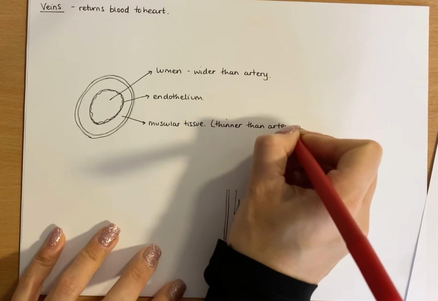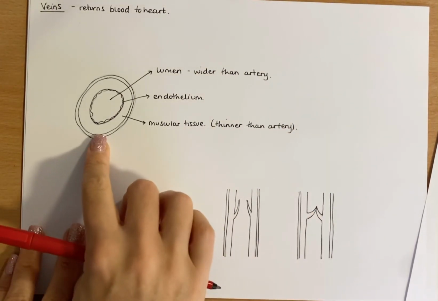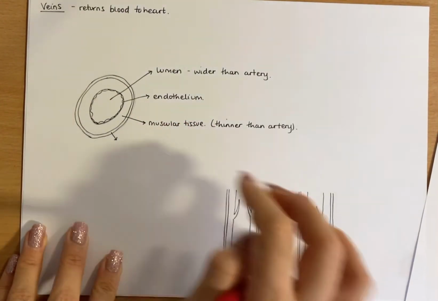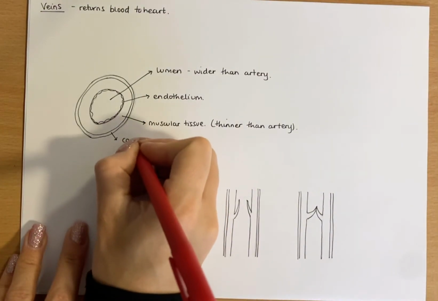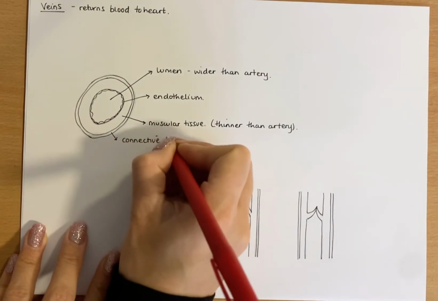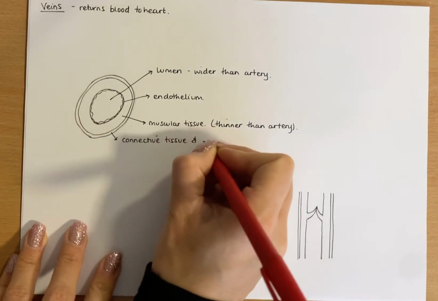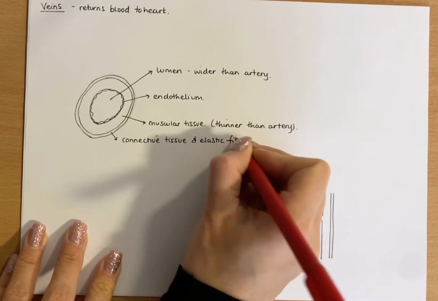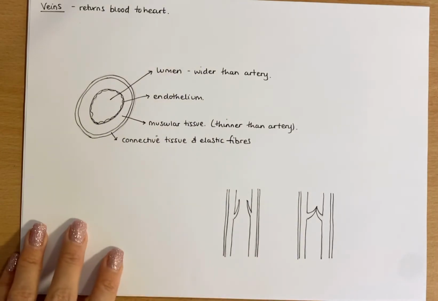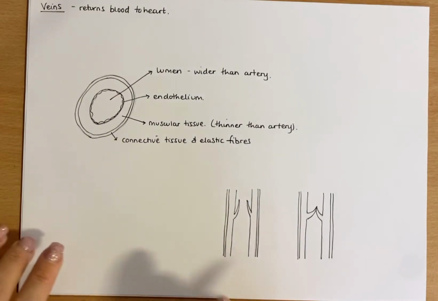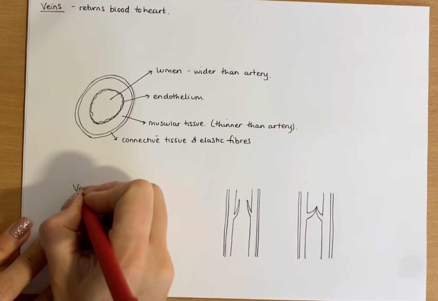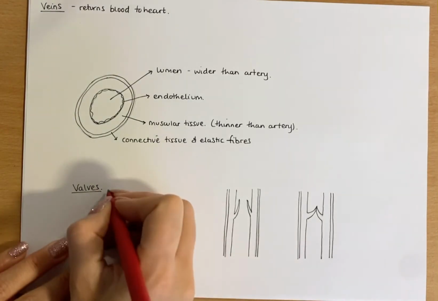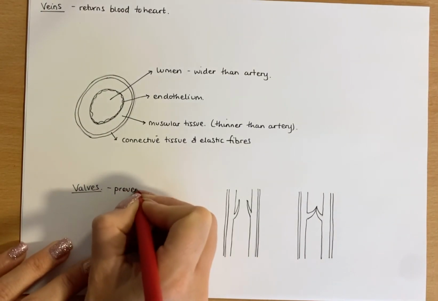You'll also notice that I'm not adding any elastic fibres to this layer because that vein does not need to accommodate a pulse. And then the final layer is just the same as the arteries. So it's the connective tissue and then some elastic fibres as well, just for general movement. Okay, they don't need as much elastic fibres as that artery because they don't have to accommodate a pulse. Now, the last thing that veins have is what I've drawn in these diagrams here, which is valves. Now again, this is a National 5 point that you still need to know. And valves, if you remember from National 5, prevent the backflow of blood.